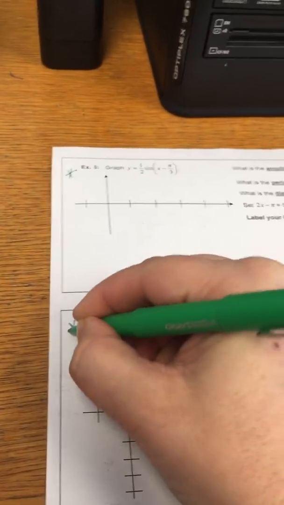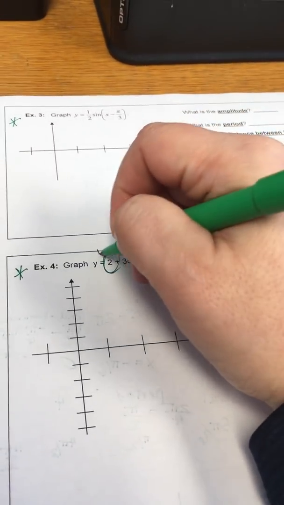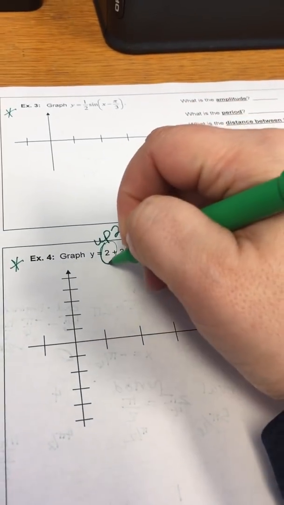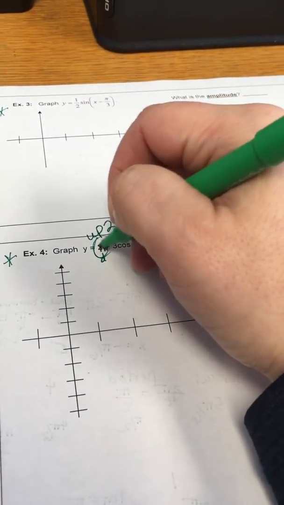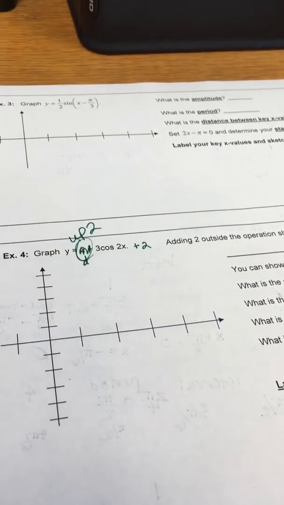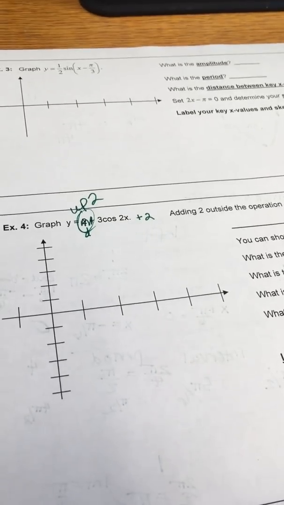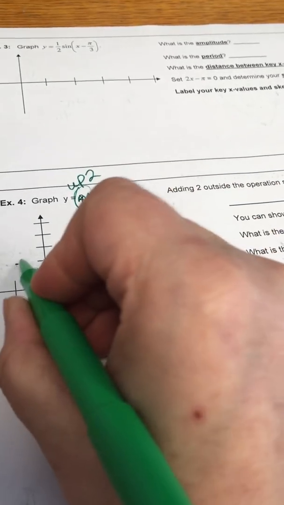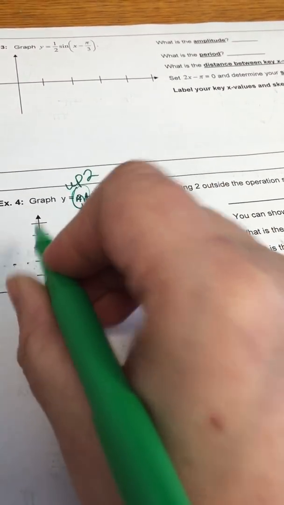And I also do example 4. This is like what you had on the bonus. We're going to shift it up 2. Now this is called the D value. We sometimes write it after, sometimes write it before. So it's going to shift the Y values, everything, up 2. So we're changing our 0 line from being at 0. We're making the 0 line here at positive 2. Everything goes up 2 from there.